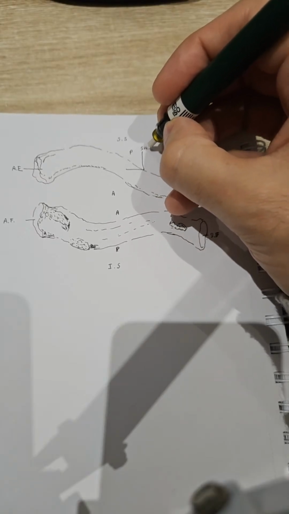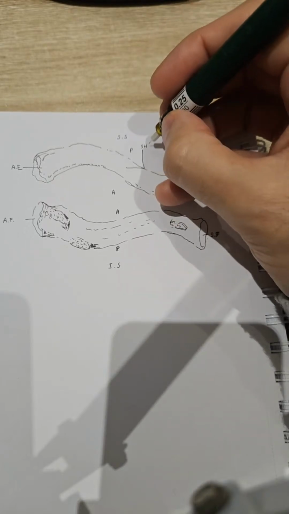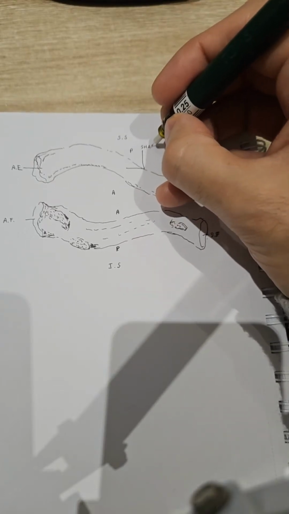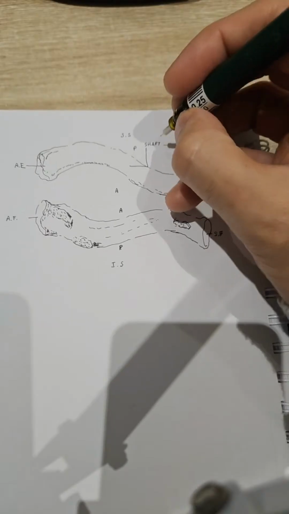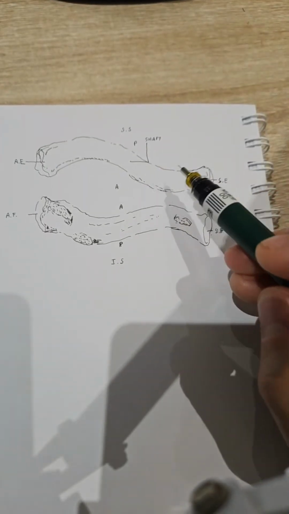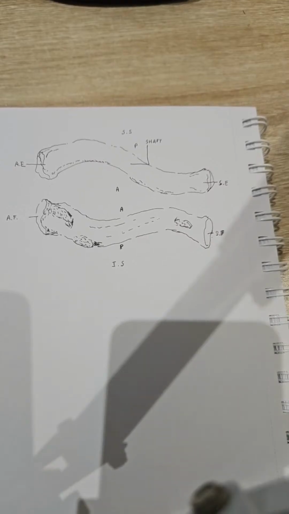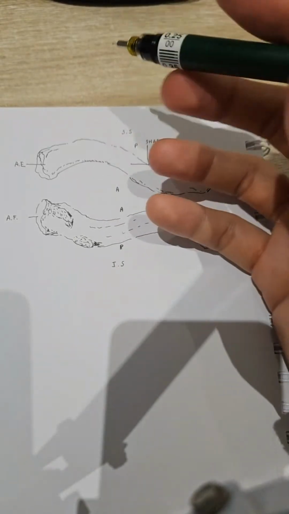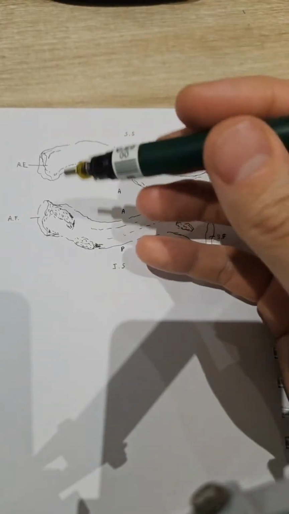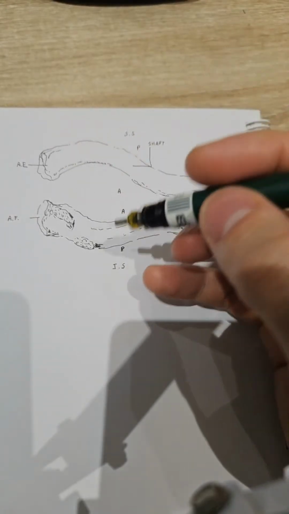Shaft. Was definitely not the best way to label that structure, but again, it's not that proper illustration for an anatomical book.